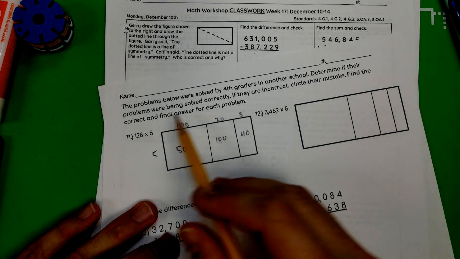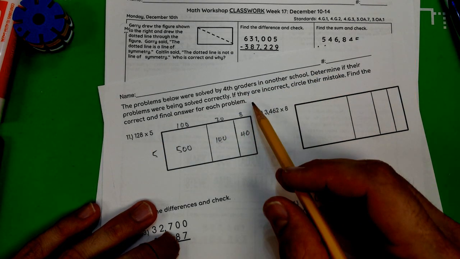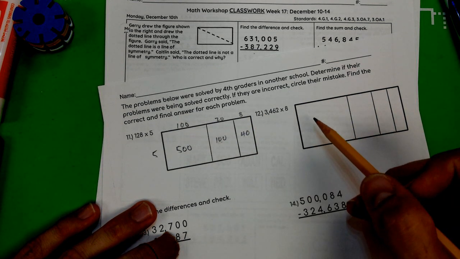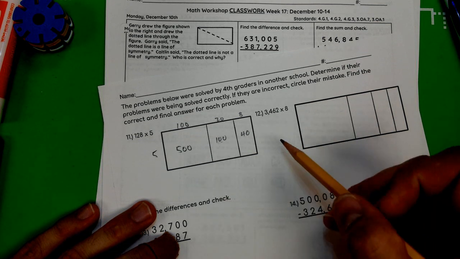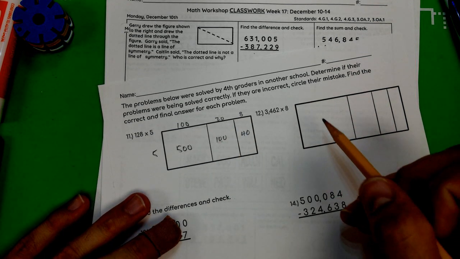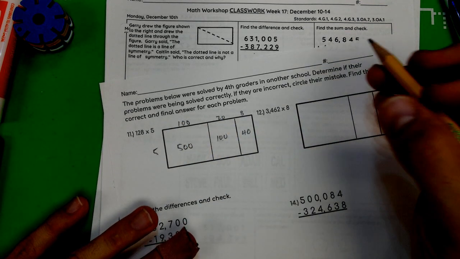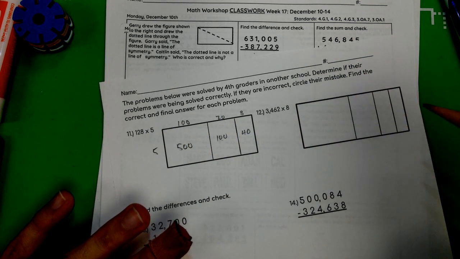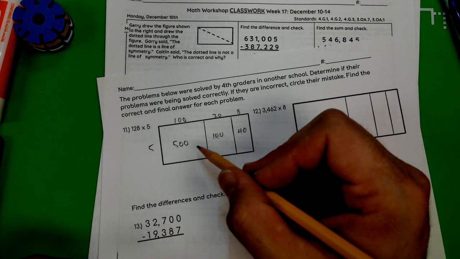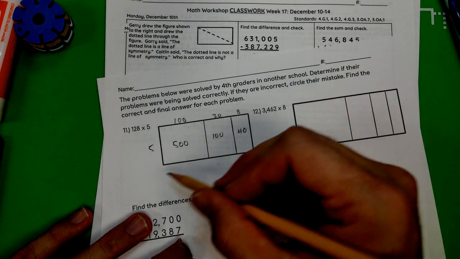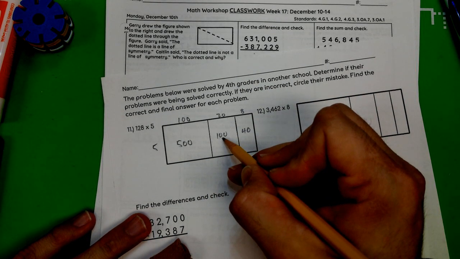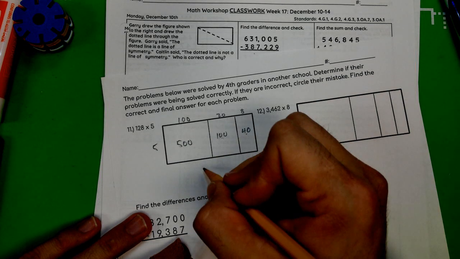So if you read the instructions carefully, it's asking if what the students' work, what they've done so far, is correct or not. If it is incorrect, you are to circle the mistake, and correct it. Find the final answer for each problem. Okay? There were some people who missed out on that. I want to make sure that's clear. Okay? All right. So in the first problem, there's nothing done incorrectly on this problem. The only thing left for us to do is to finish it. So 500 plus 100 plus 40 makes 640 here.